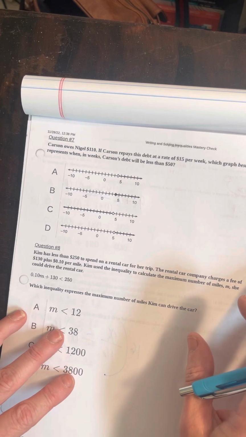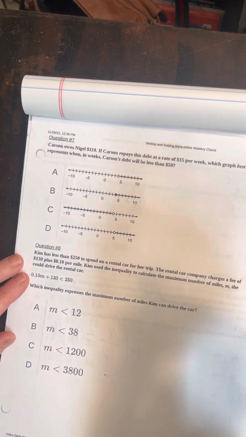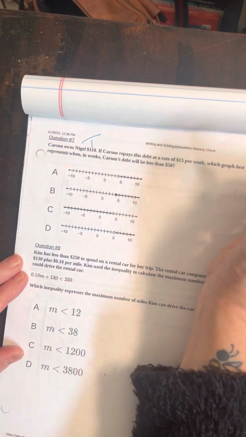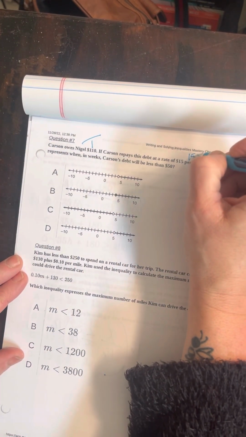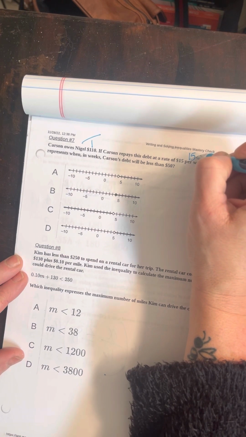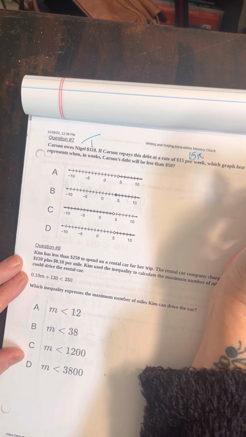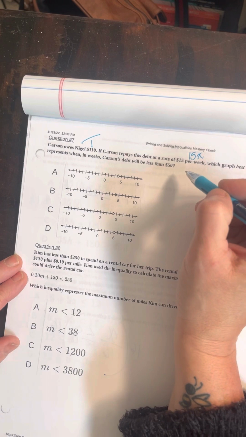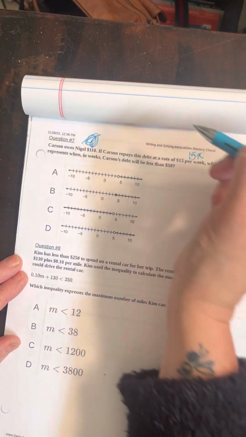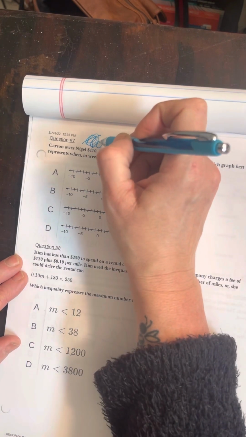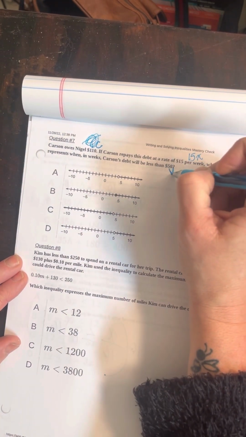Carson owes Nigel $110. If Carson repays this debt at a rate of 15 per week, which best represents, well, let's work it first. So he owes him $110. That's his total. 15 per week is going to be your variable. Carson's debt will be less than 50. Wait a minute, this is not your total, guys. This is going to be your constant term. This is going to be your variable term.